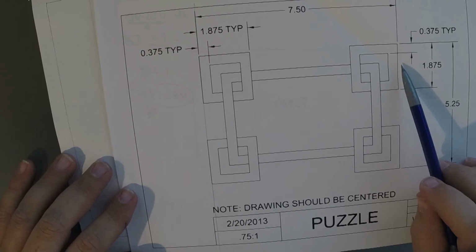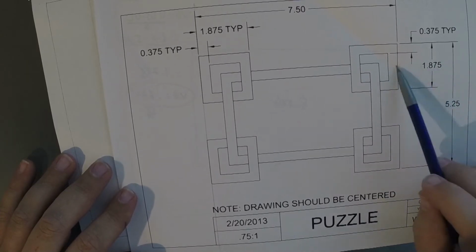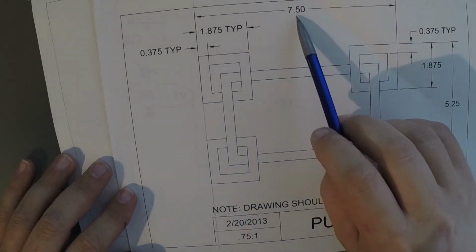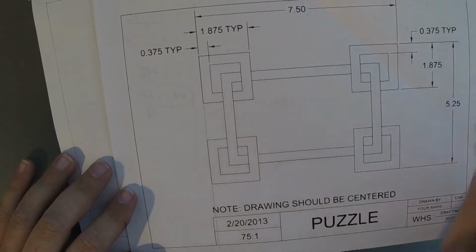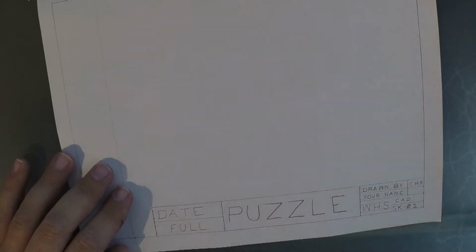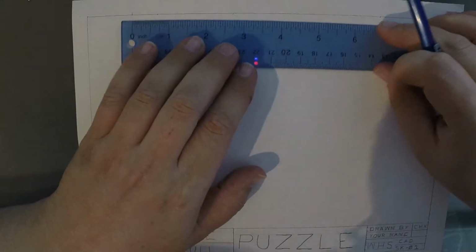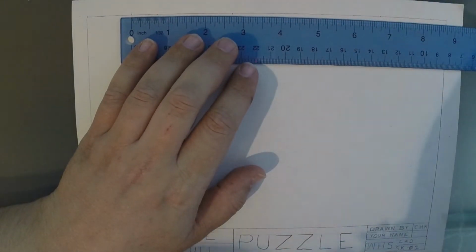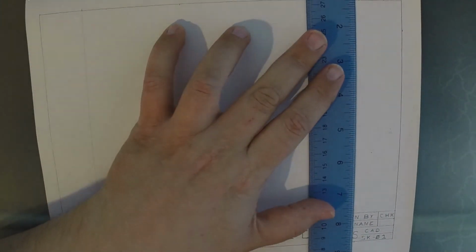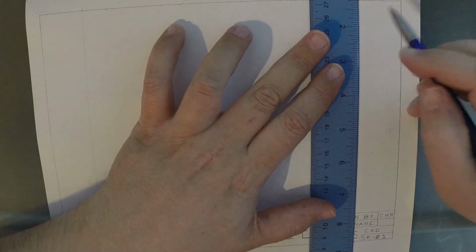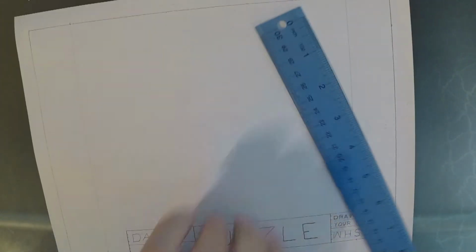I do not want to use the horizontal gap over here to find this distance. I want to use the 7 1/2 inches now, because the 7 1/2 inches is going to be more accurate because that represents the object. So now from our gap line, we're going to come over 7.5 at the top, 7.5 at the bottom, and draw another construction line in that space. That's the width of the puzzle.